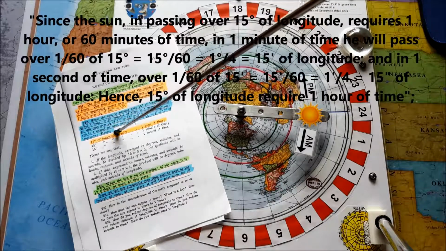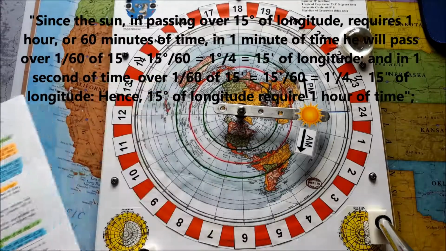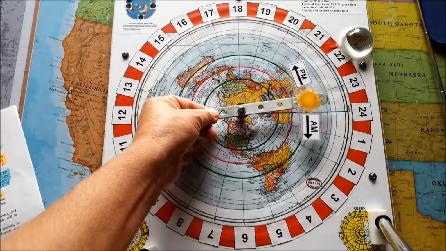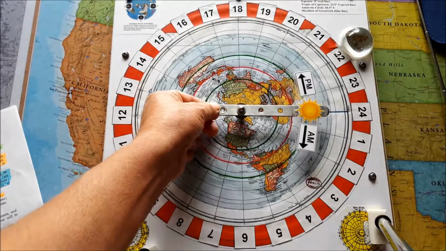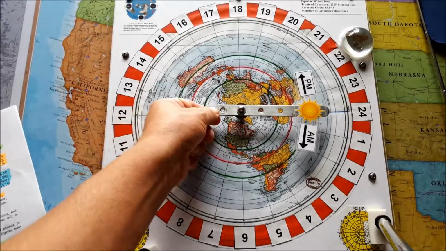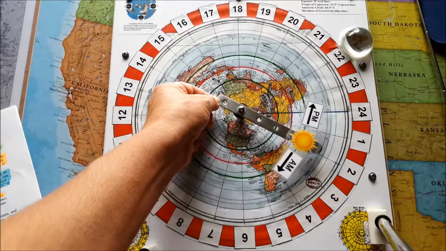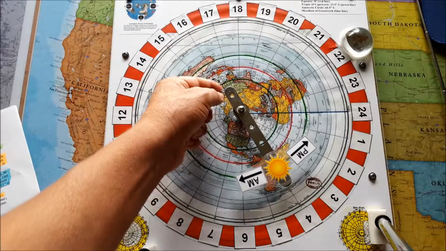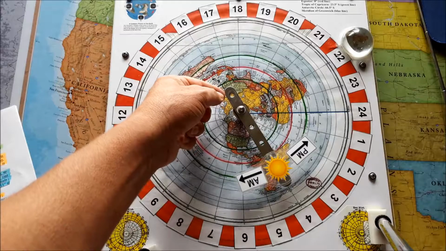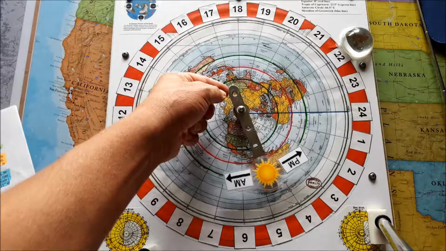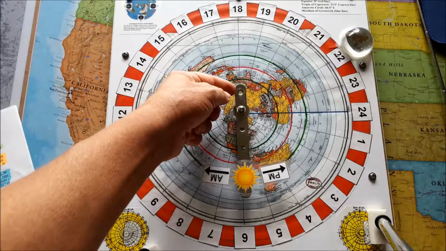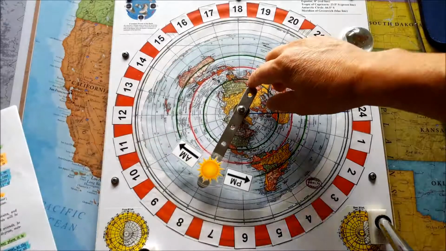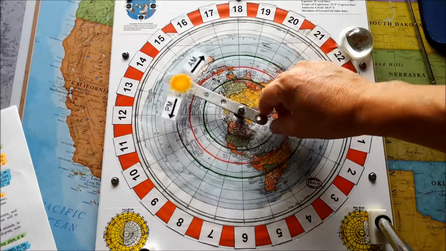Here, 15 degrees of longitude require 1 hour of time. So it means like from, let's say, 23 to 24 takes 1 hour. Now let's start right here on the 24. So 1 hour, another hour, another hour. Every time it passes over one line of longitude equals 1 hour. Okay, it takes 1 hour. There it goes.